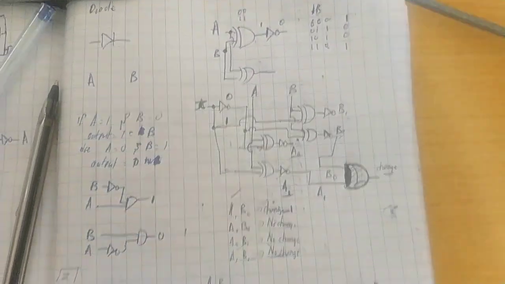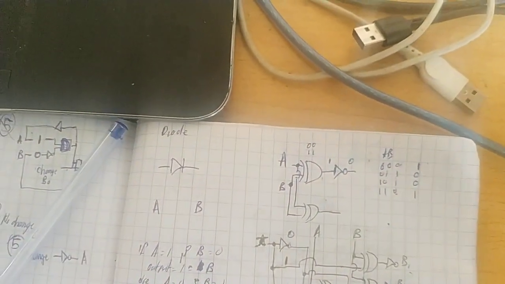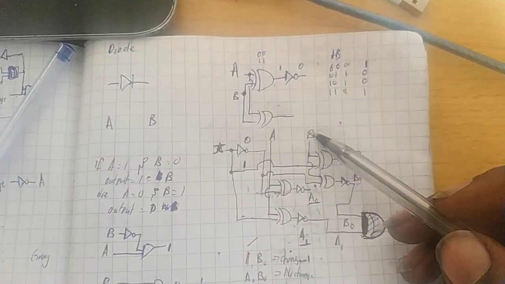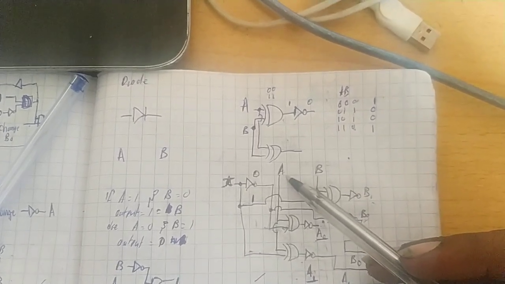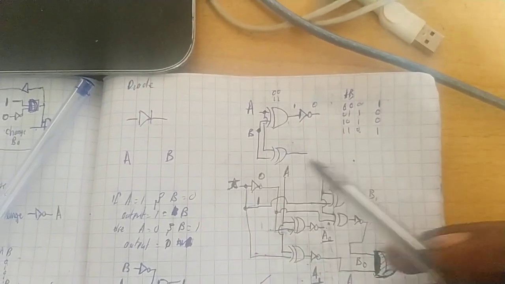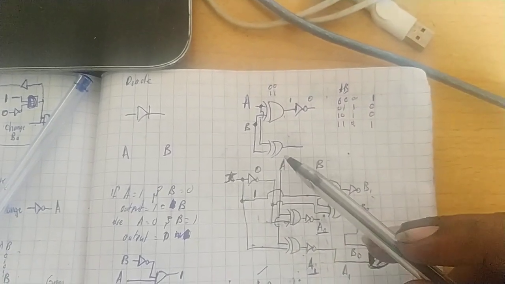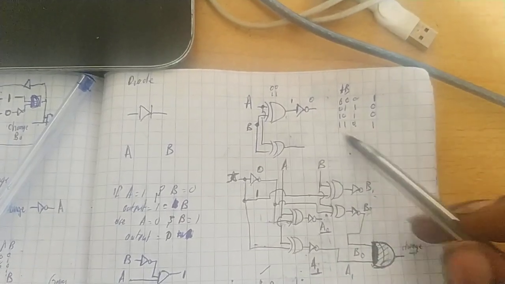Now, I'm still pushing it on. When there's a change, you feed back this signal to flip B, to make B 1. So at least you can have an A that is 1, B is 1, because there will be a change.